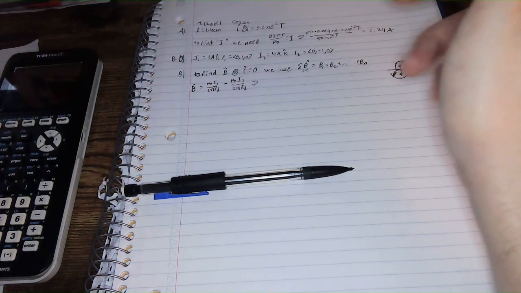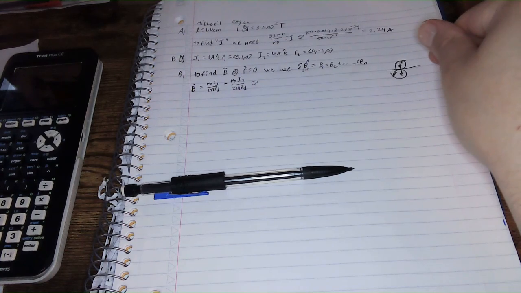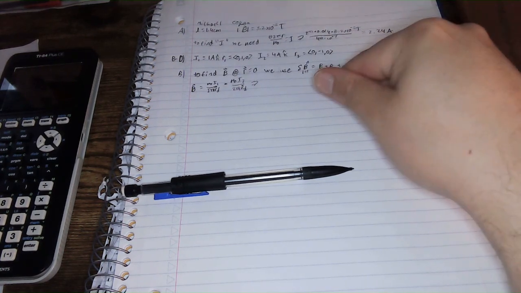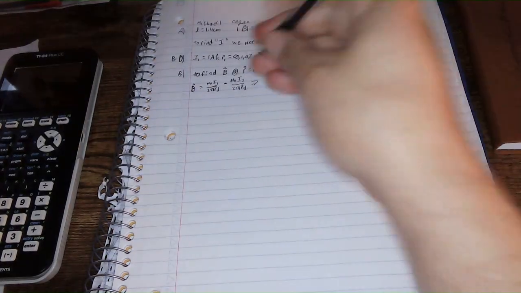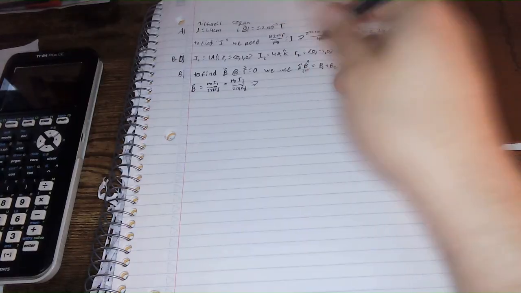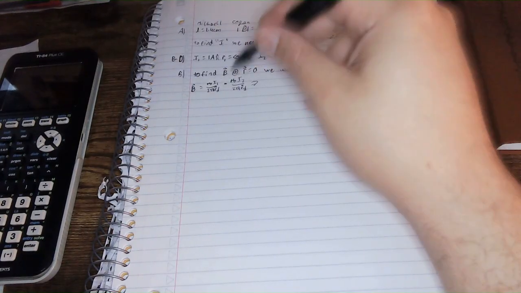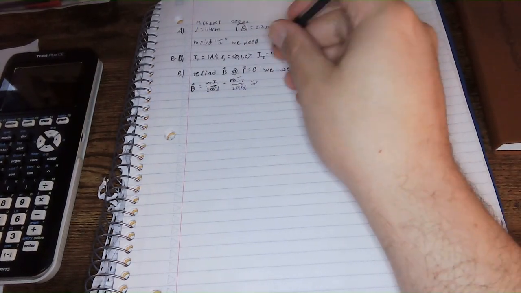The field is pushing it this way or this way, right? So it's only affecting the x direction. So we'll do minus since the second one is pushing in the opposite direction and this one's pushing in the positive direction.